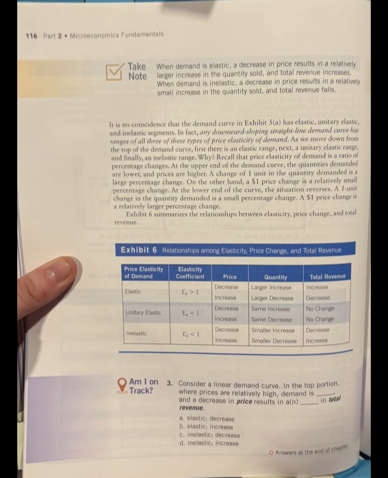3. Consider a linear demand curve. In the top portion, where the prices are relatively high, demand is blank, and the increase in price results in a blank in total revenue. A. Elastic, decrease. B. Elastic, increase. C. Inelastic, decrease. D. Inelastic, increase.